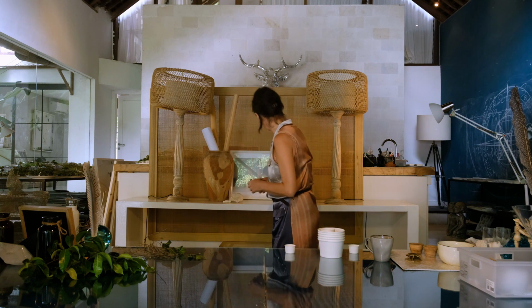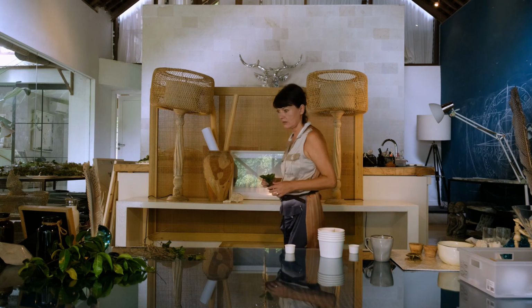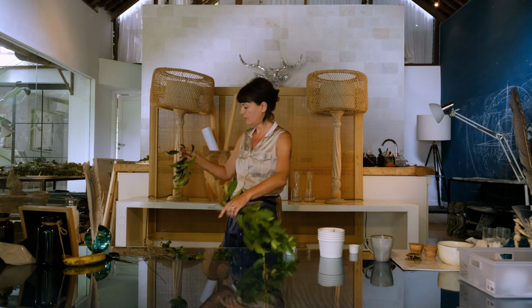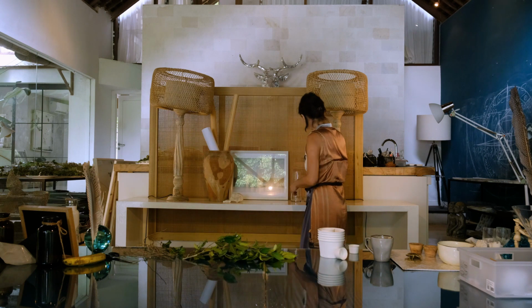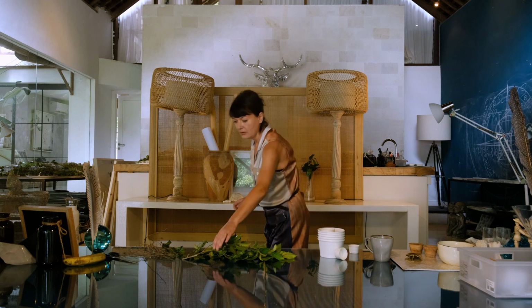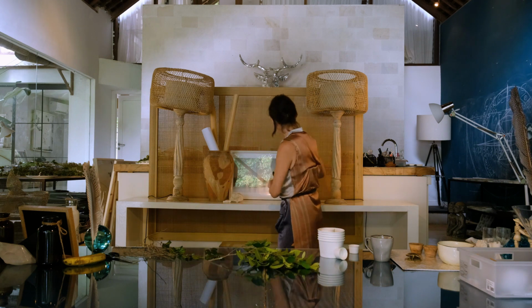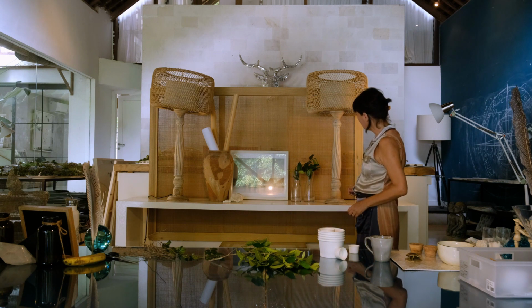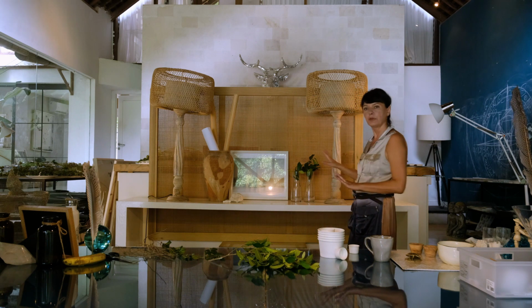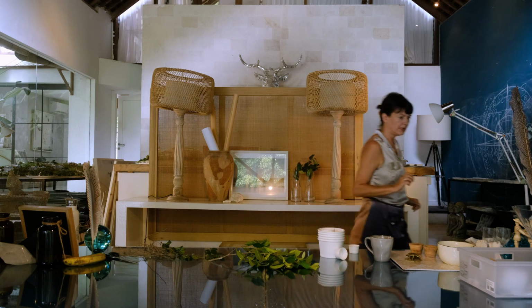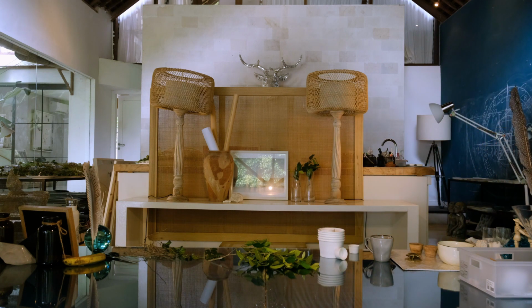And for that reason, we're going to do this, a little bit and a little bit more. It's pretty nice already, but not completely finished yet.